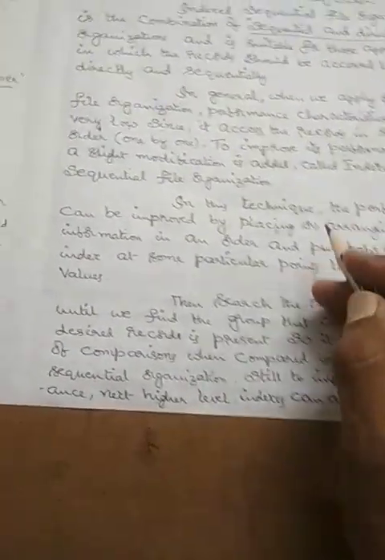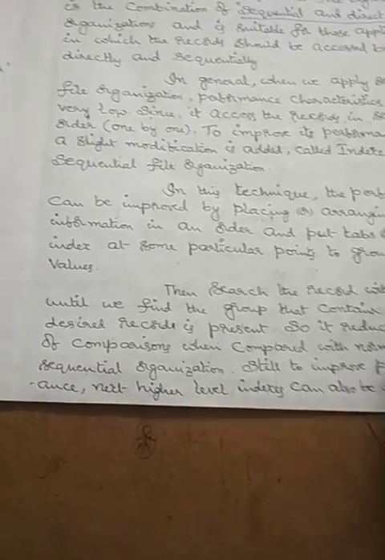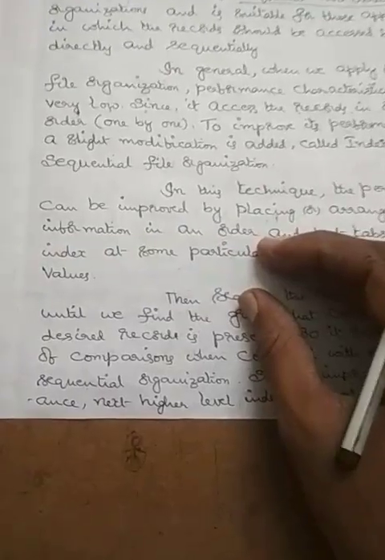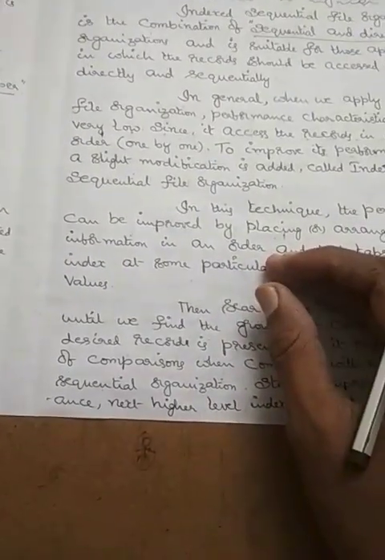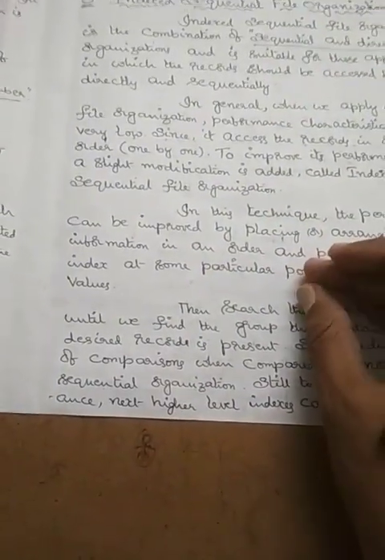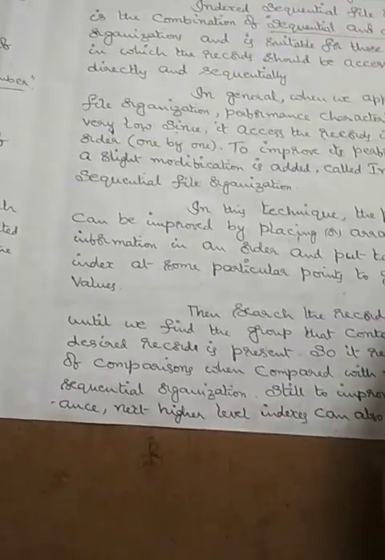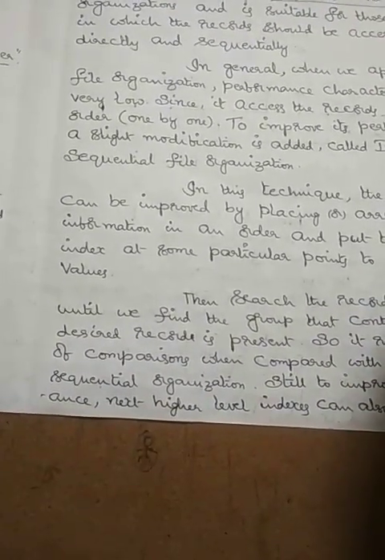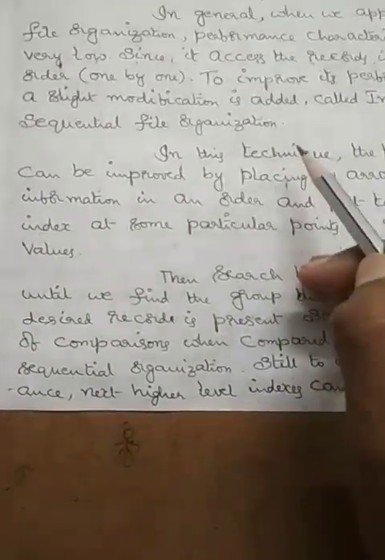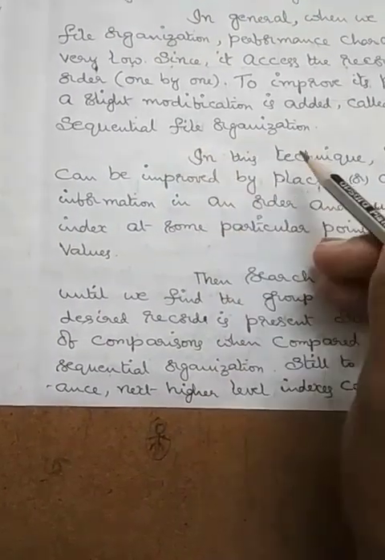For example, the records are stored in such a manner that the data items in a particular field are stored with the indexing concept. All the values that are less than 100 are placed in one group. The values that lie between 100 and 200 are placed in one group. The values greater than 200 and less than or equal to 300 are placed in another group, and so on. Such kind of grouping concept is applicable in indexed sequential file organization.